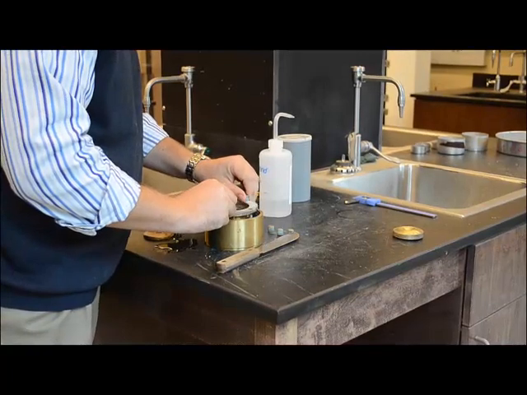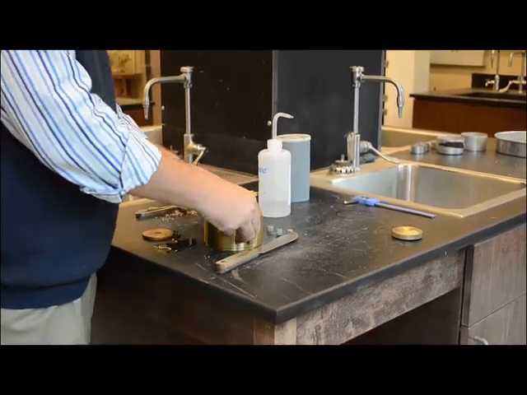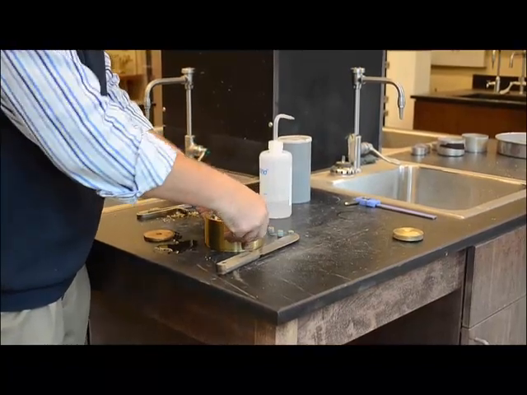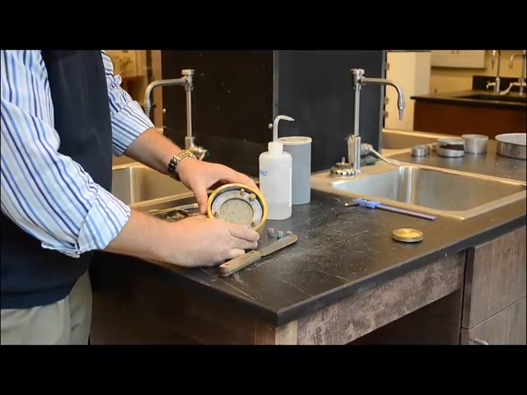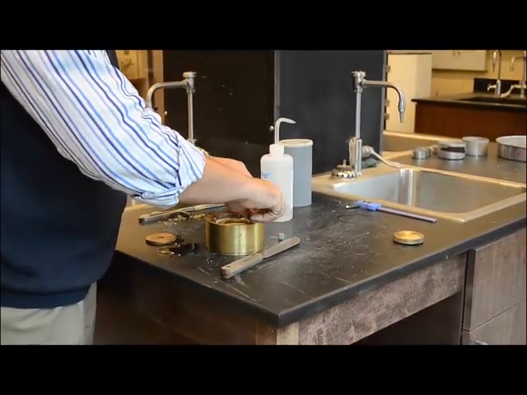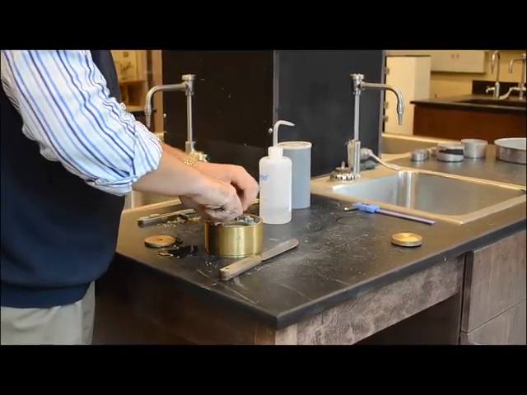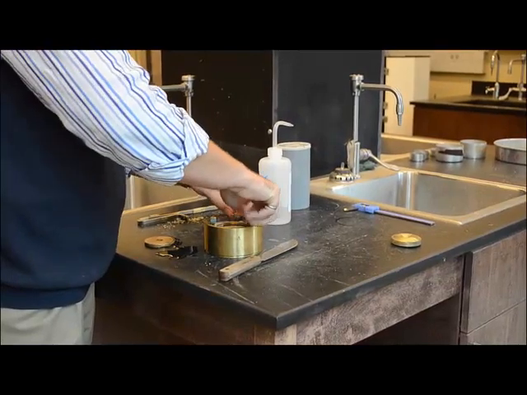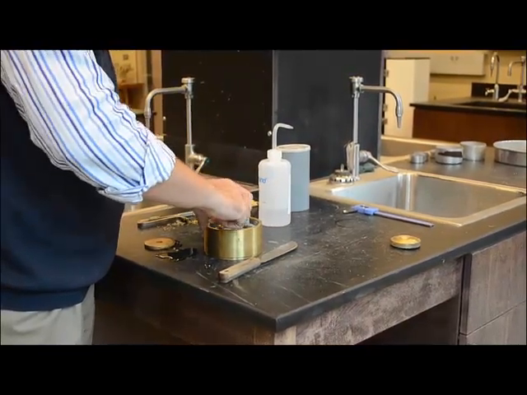That is your loading frame, the frame that keeps the cutting ring in place, and that will slip over the smallest piece of the cutting ring. Force that down, and then there are 3 knurled nuts that go on the top to keep that in place, and that allows the cutting ring to remain in place while the soil sample is being consolidated, as you can see here.